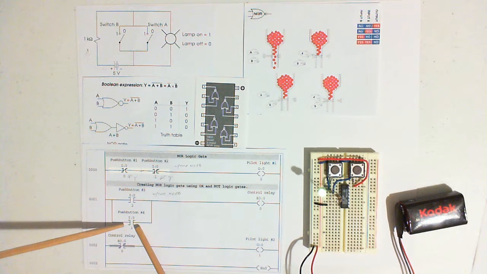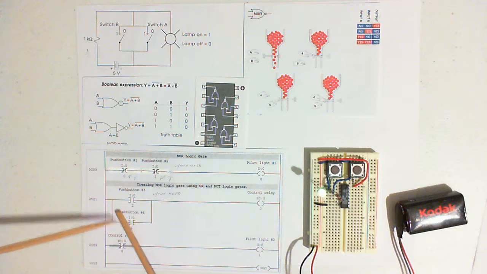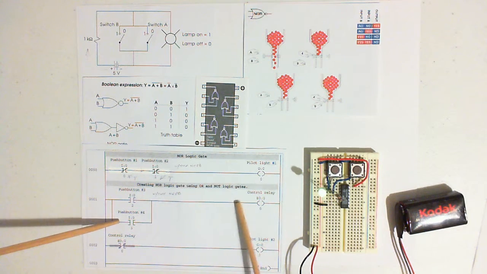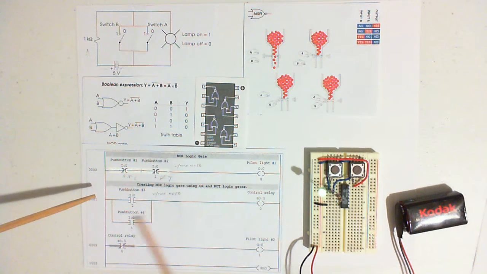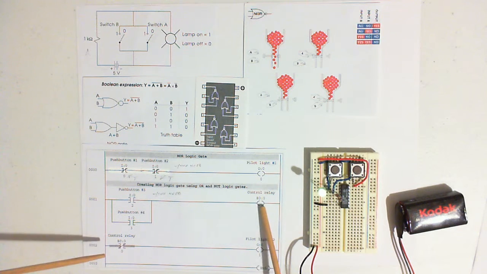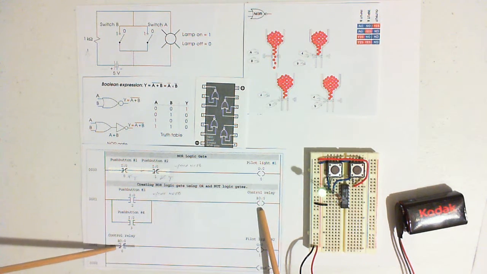Same thing right here. This is an examine if closed PLC instruction. Once it closes, this becomes true, logic continuity goes through here. So it has two different paths it can go. Once this becomes true, this is an examine if open PLC instruction.